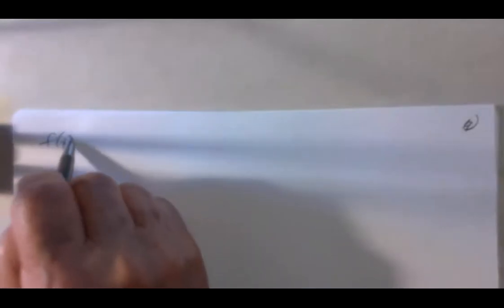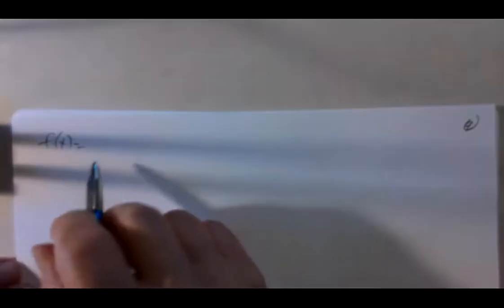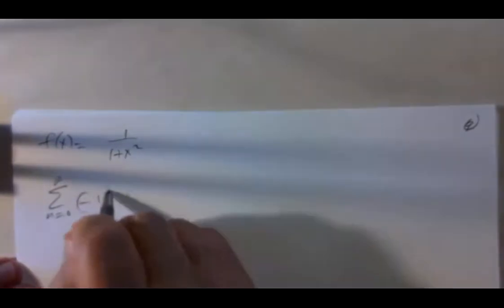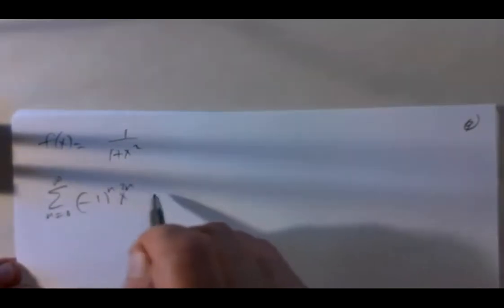So let me just write this on a clean piece of paper. So we have the function f of x, which is 1 over 1 plus x squared. And we have the infinite series, summation n goes from 0 to infinity, minus 1 to the n, x to the 2n.